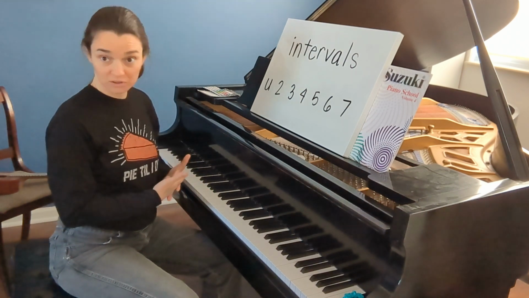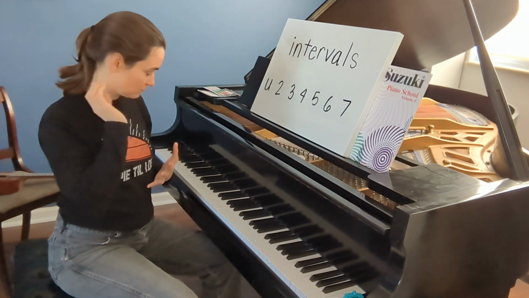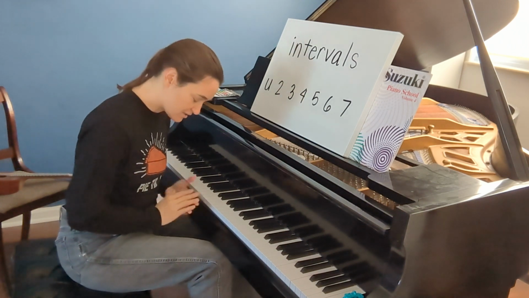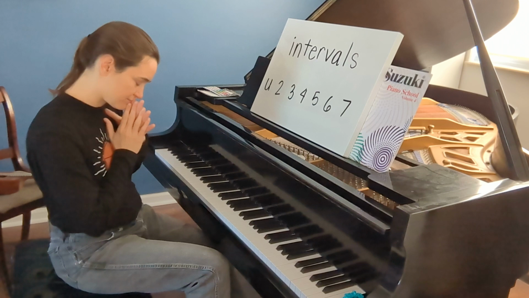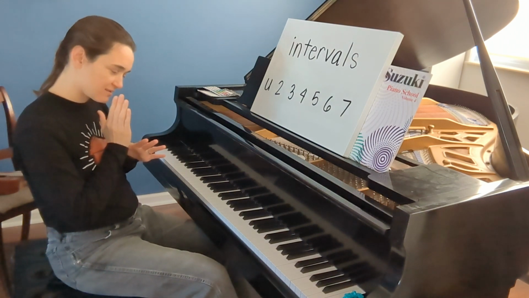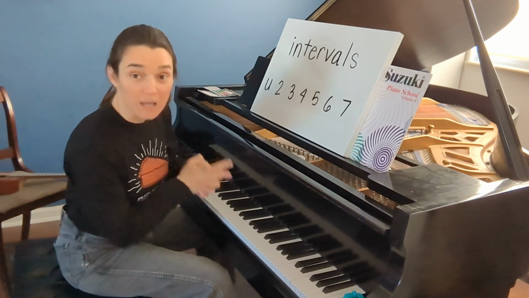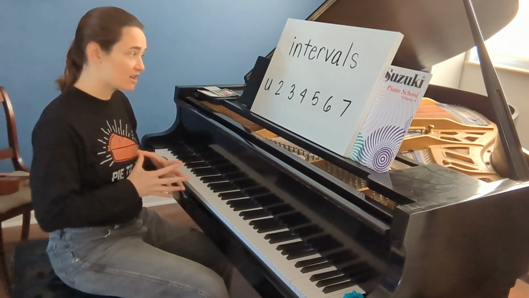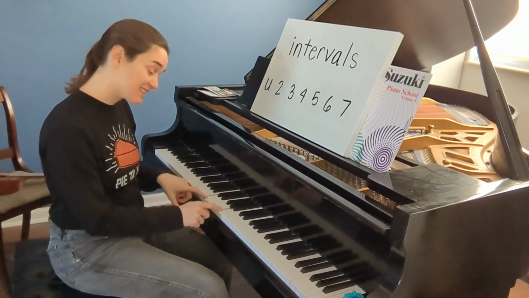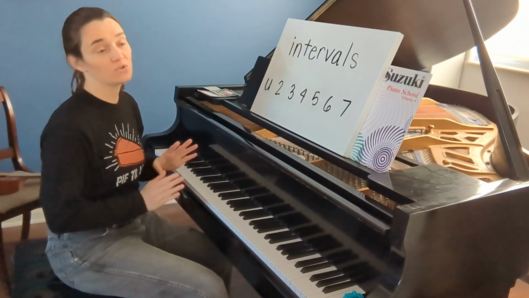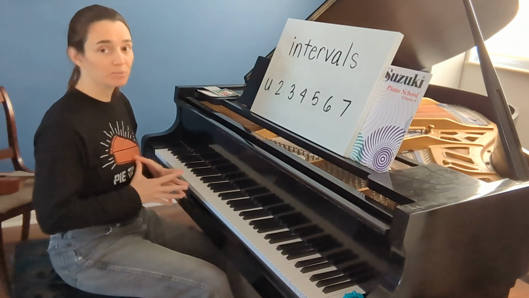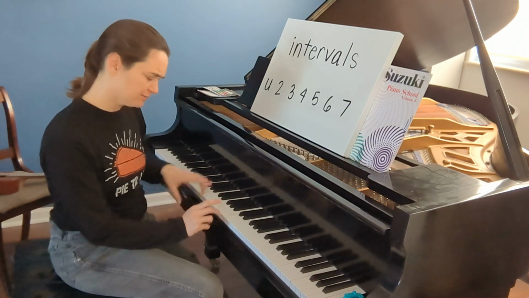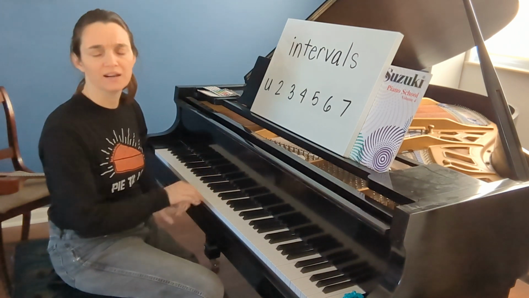So some of the intervals, because of tetrachords, I'm not going to explain that. Okay, some of the intervals are major and minor. Some of the intervals are perfect. So the intervals that are major and minor are seconds, thirds, sixths, and sevenths. Okay, so those can be major or minor. The intervals that are perfect are unisons and octaves. So this is a unison, this is an octave, and fourths and fifths.